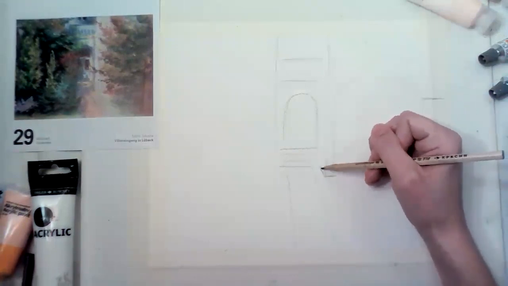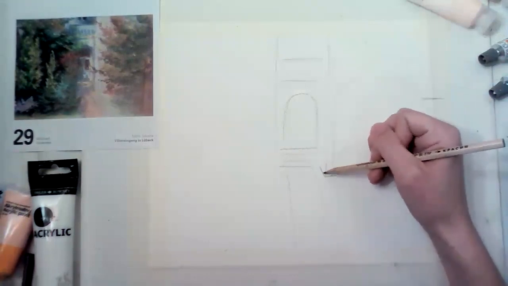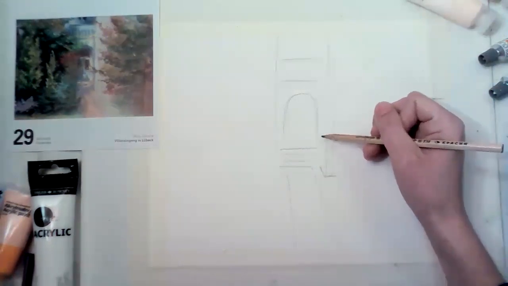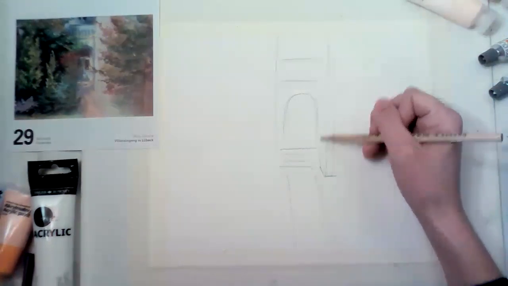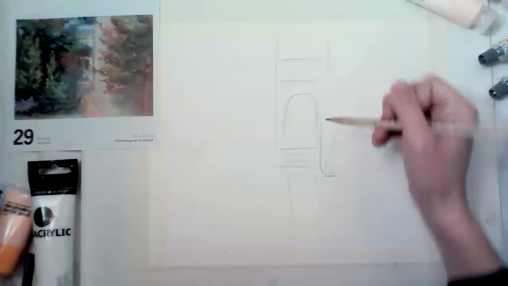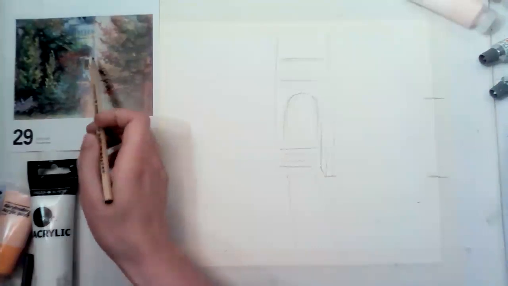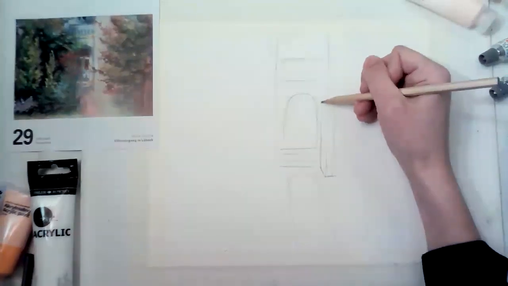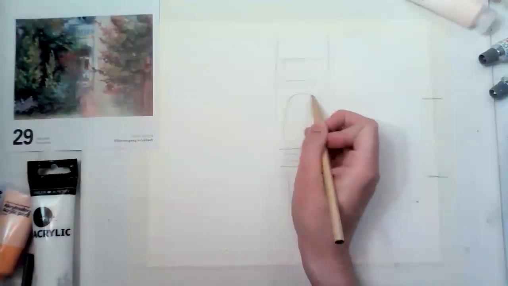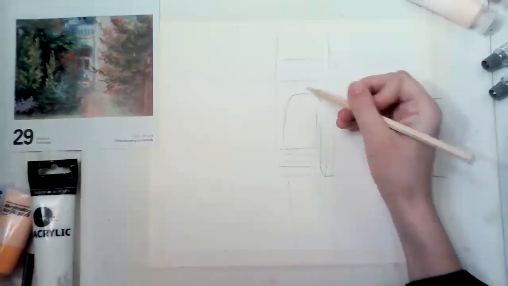It's a very small line, but it gives a very good feeling of depth. And actually what I've noticed now, so we have this arc, and this arc belongs to the column, and the door is more inside. So this round part is more outside.